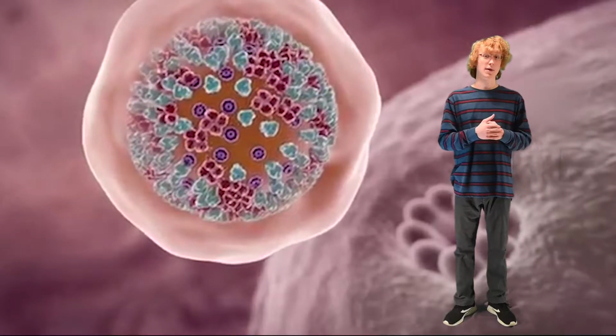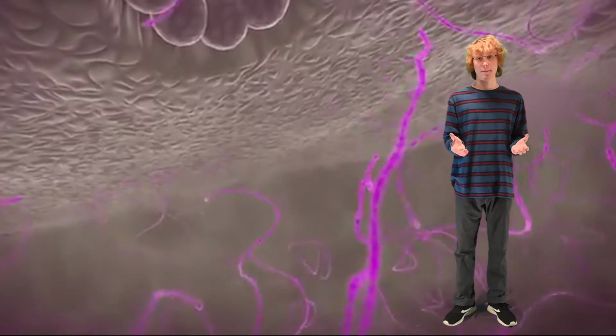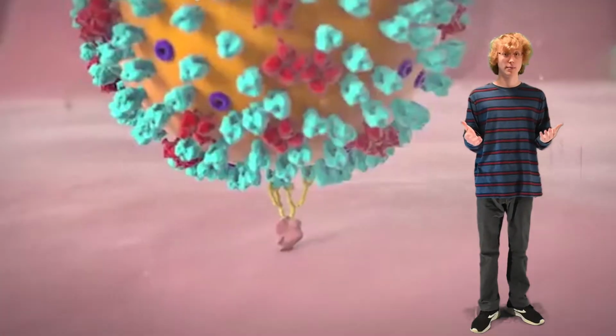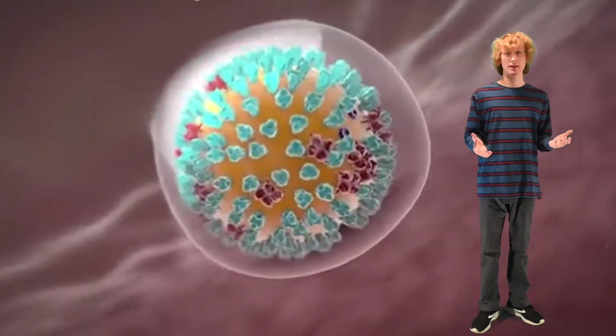Basically, spike proteins are responsible for a virus being able to infect a cell. The virus goes up to a cell and the spike proteins are what allow it to get through the outer membrane. Then once it's inside, it can start replicating itself and spreading the disease. It's quite rude if you ask me.